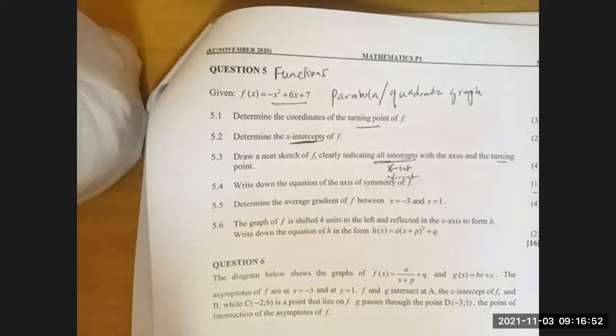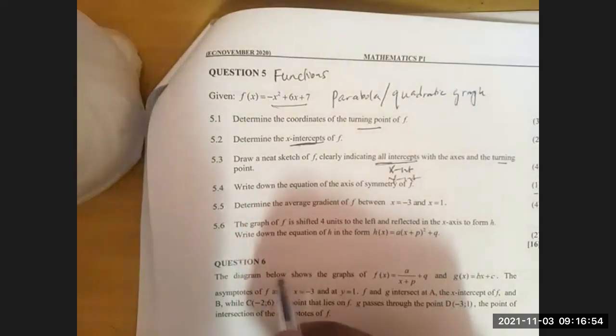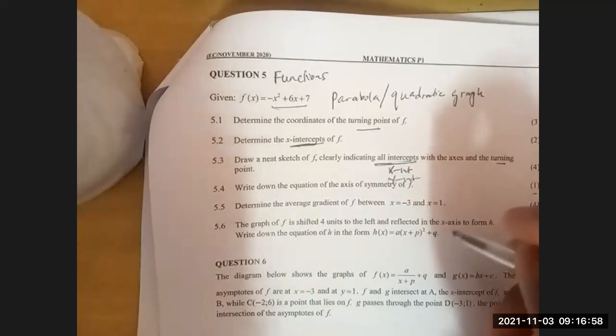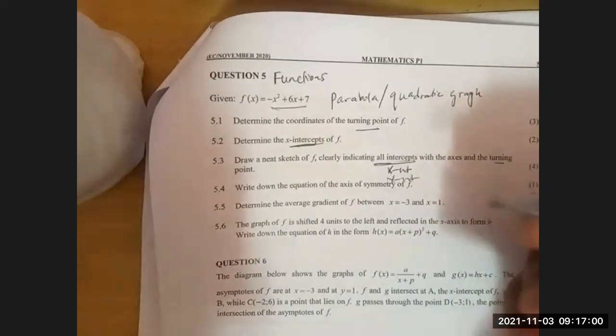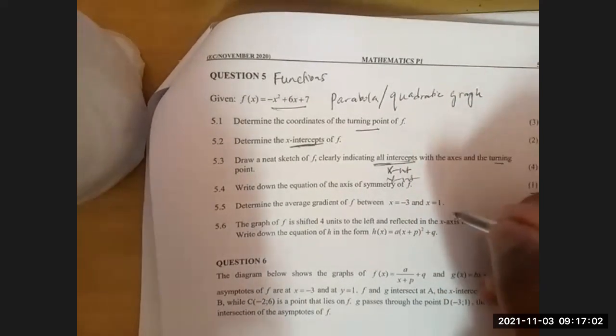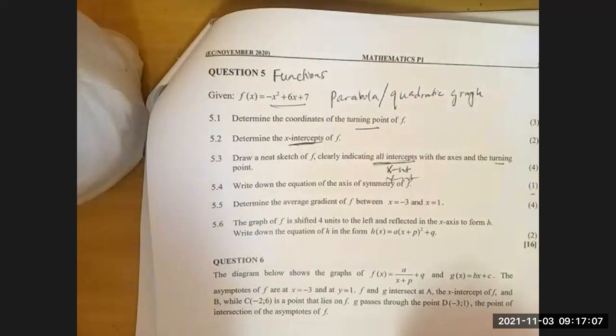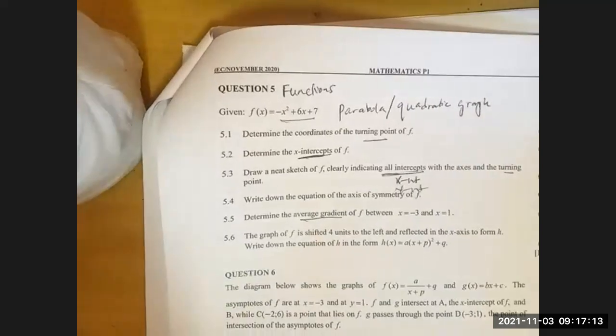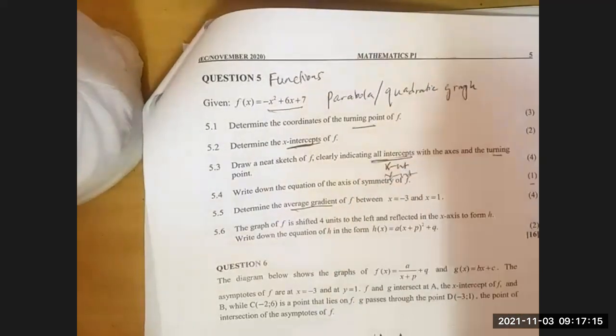Now, 5.5. Determine the average gradient of f between x equal to -3 and x equal to 1, right? They want to determine the average gradient. So don't be tricked by this average gradient thing, you know. To find the average gradient, right? You see, they gave you 2 points already there. So how do you find the gradient?